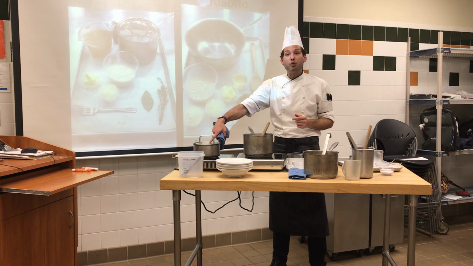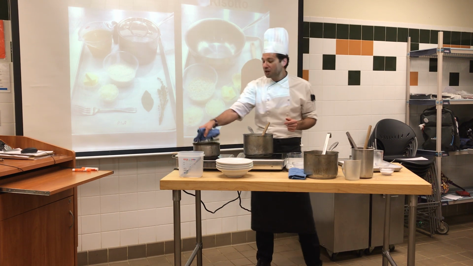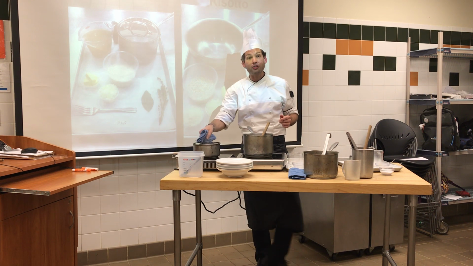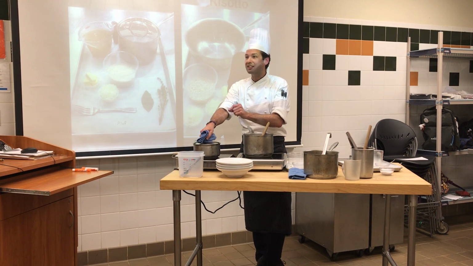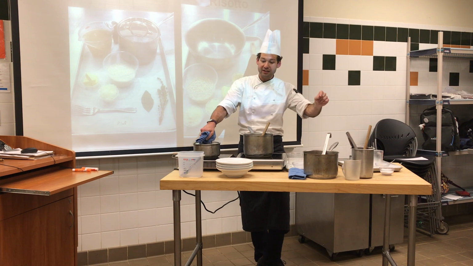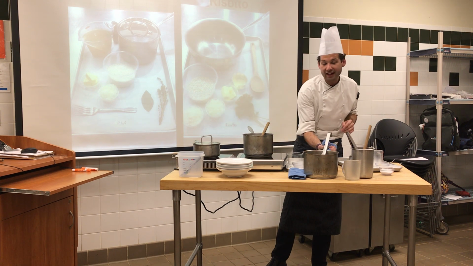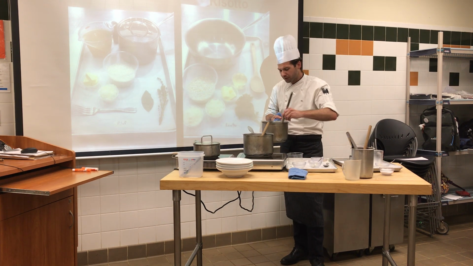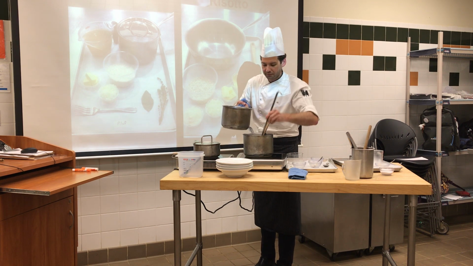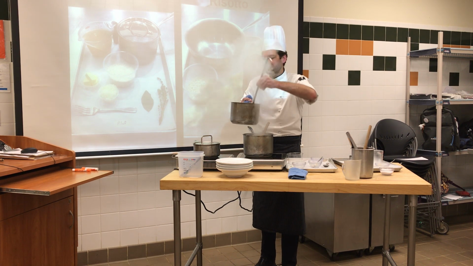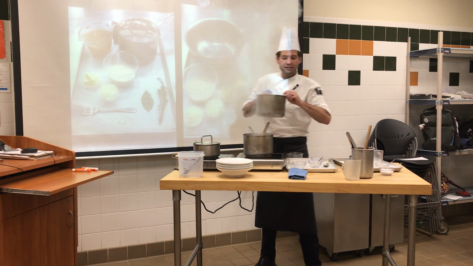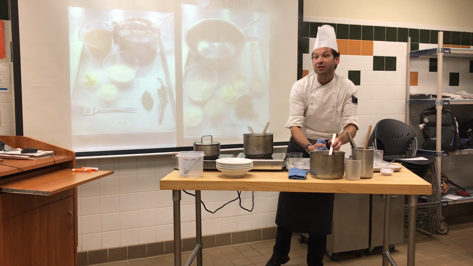Now, here we measured a specific ratio. We covered it with a lid in order to trap all the steam because we want the exact amount of water that started to be the amount of water at the end. Here we don't have any of that. I didn't measure anything ahead of time. I just have hot stock and enough of it. And that's all I'm concerned about.